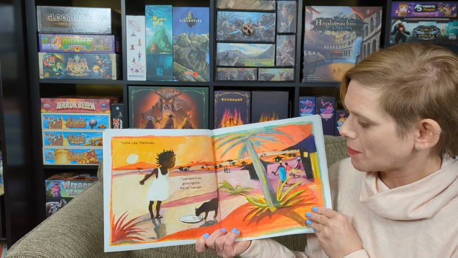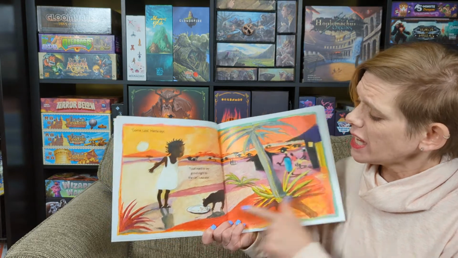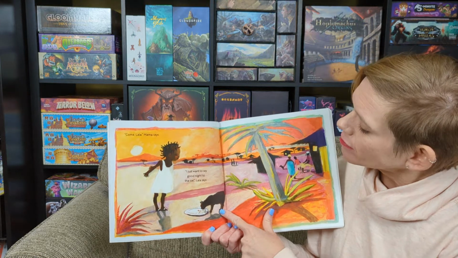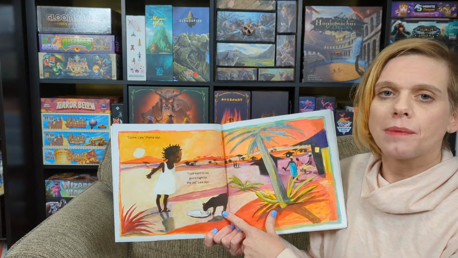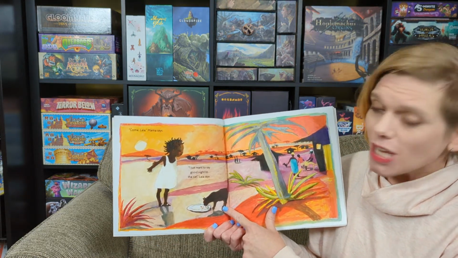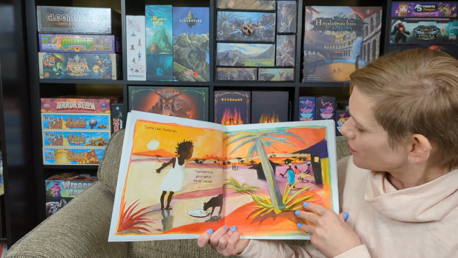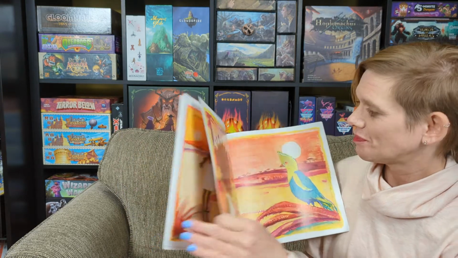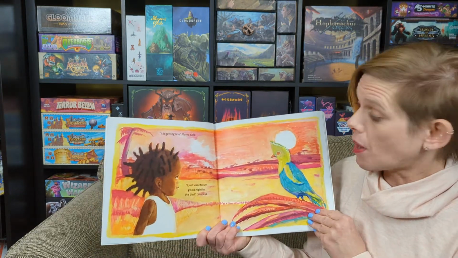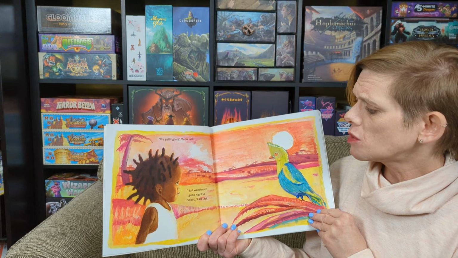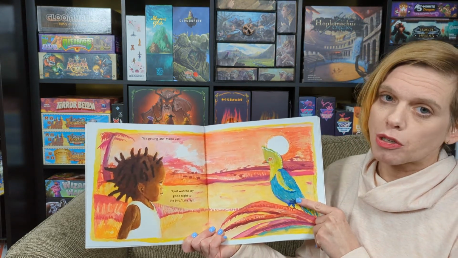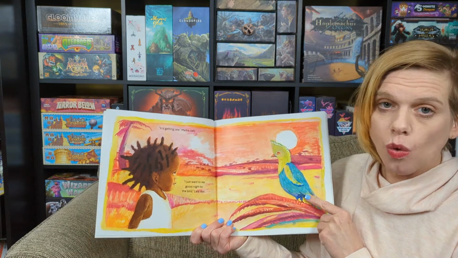"Come, Lala," Mama says. "I just want to say goodnight to the cat." You say goodnight to the cat? Good night, cat. What do you think the cat would say back? Meow. Do you see that the sky is starting to get darker? "It's getting late," Mama calls. "I just want to say goodnight to the bird," Lala says. "Good night, bird." Squawk, squawk.